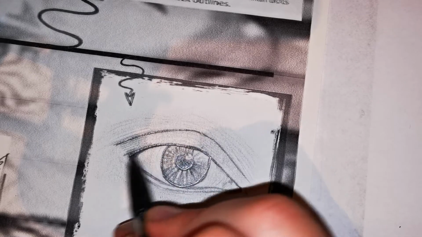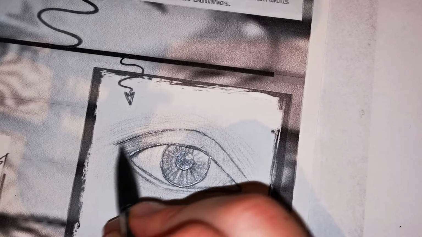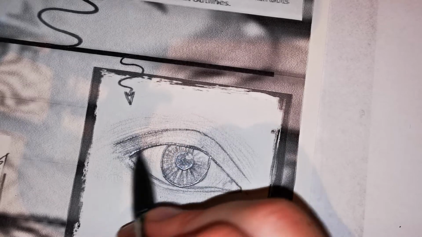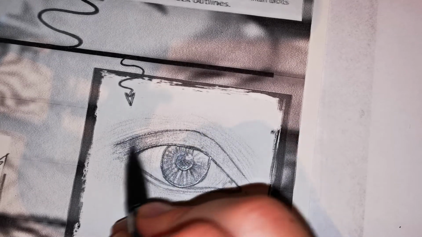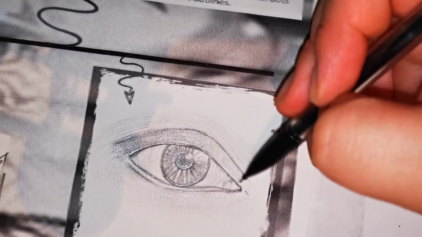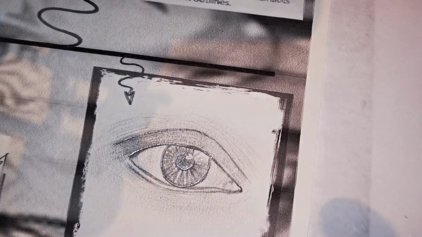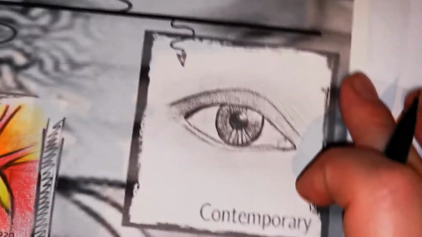Just on top of this eyelid, I'm going to do one more thing. I'm going to add a little bit of a darker tone on this side, let it fade off there, and then as it comes along I'm going to just let that get lighter towards this part of the eye. Just let that get light, and then just run your finger along again just to blend it. So now we've got that realistic eye.